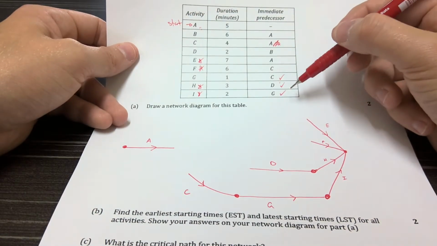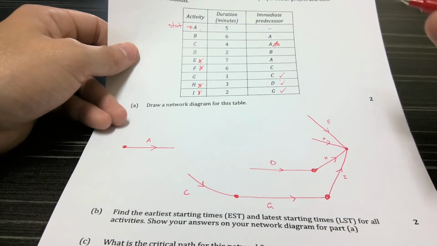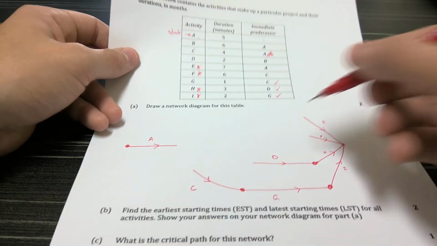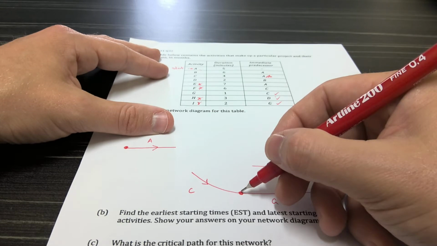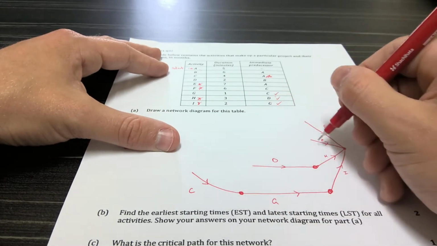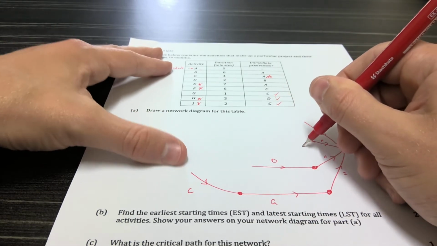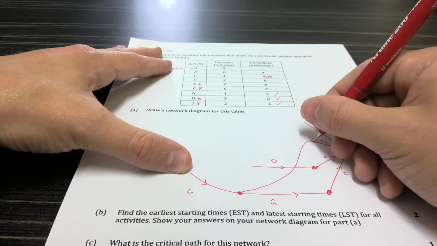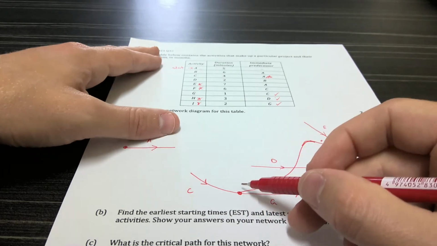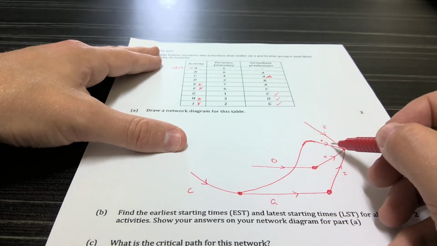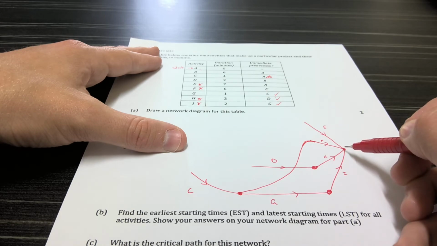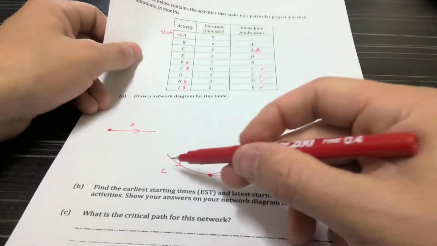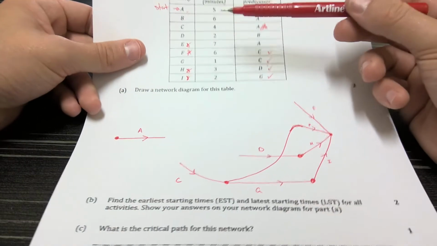F also comes from C. Now this is where I was suggesting it's always good to do it in pencil or do one draft and then go later, because now I have F and I need it to come from C. So it's actually going to have to go through D, and although that has no actual significance on the network, it just makes things a bit messy, and it just doesn't look great. Anyway, that is done. Technically it is correct. C happened and then F can happen.